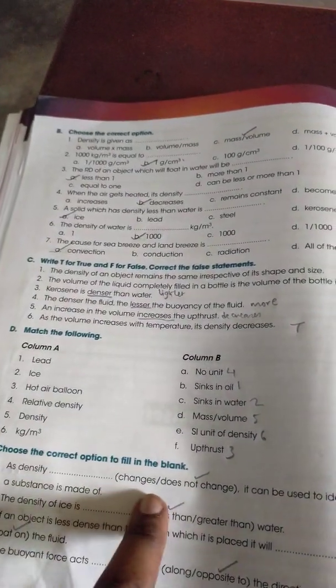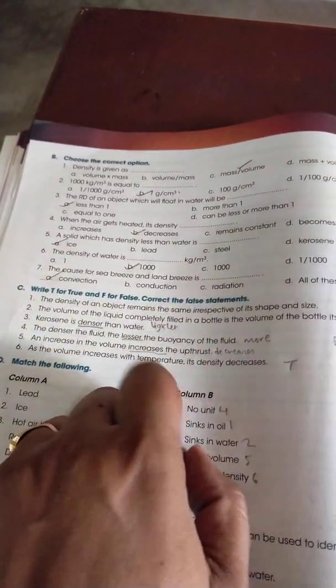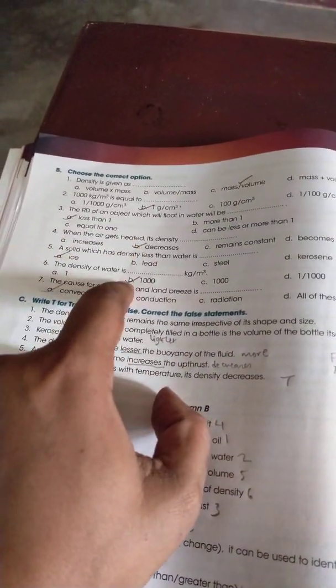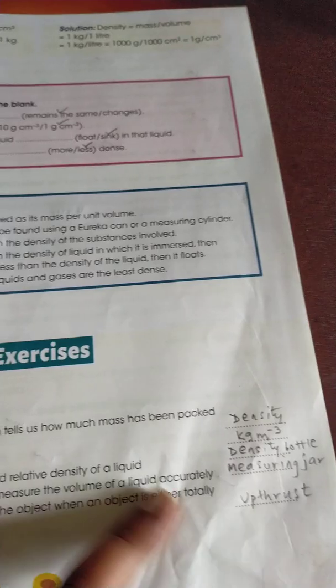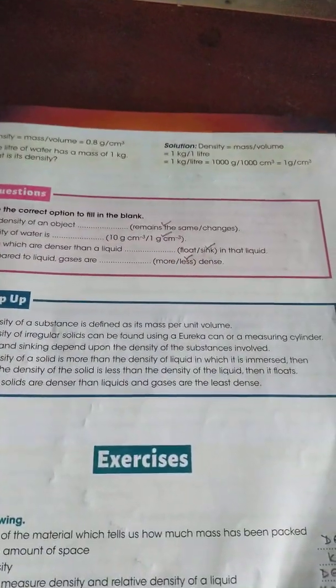So give reason for the following, choose the correct option and fill in the blanks, match the following, true and false, and correct the sentence. And here also we have choose the correct option and name the following. These all questions you will be writing in your exercise book.